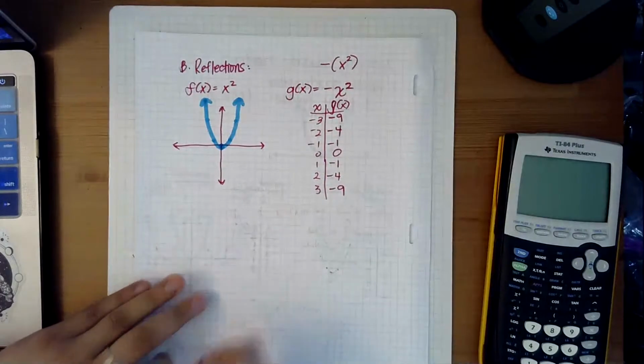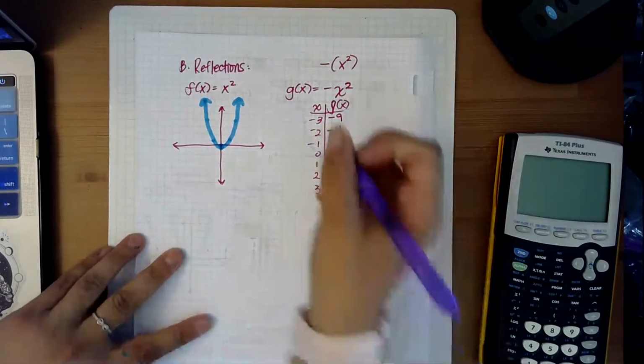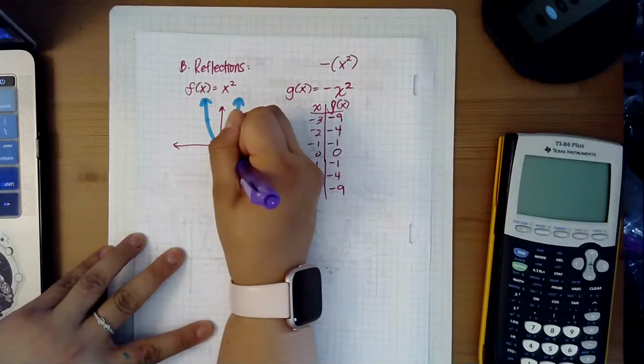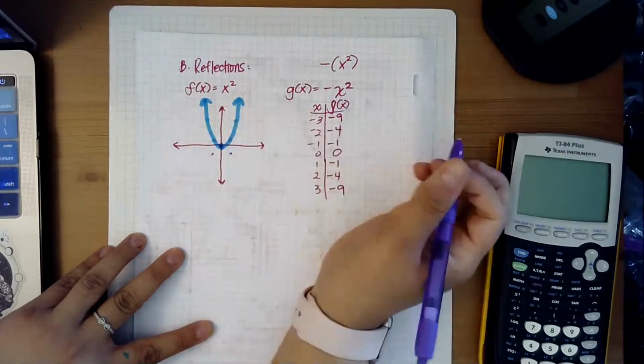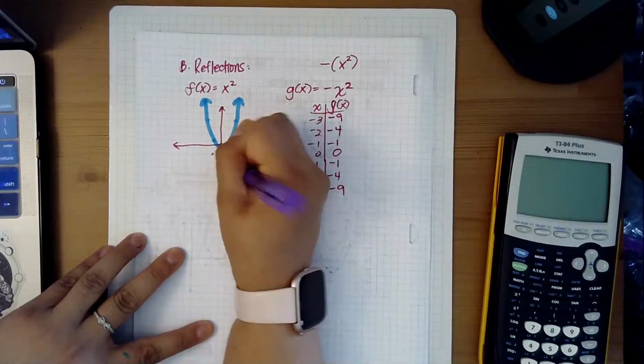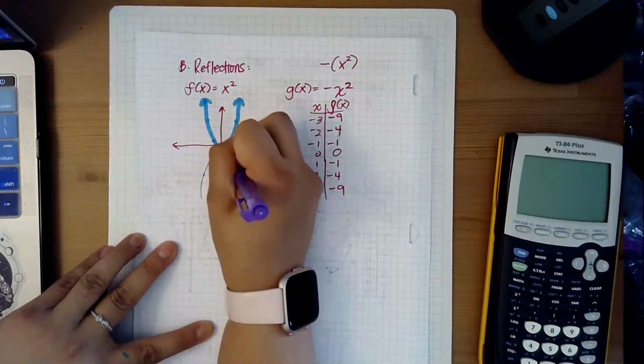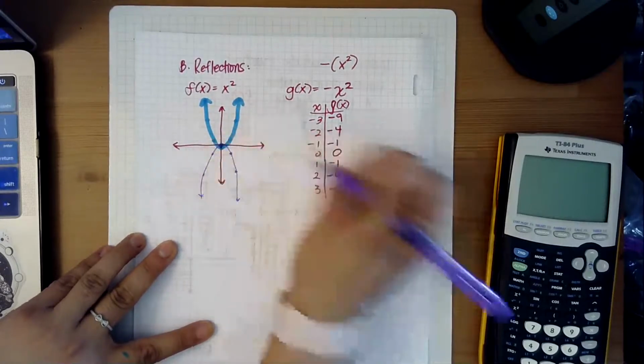So this indicates to me, let's see, 0, 0 still there, but now I have 1, -1, -1, -1. I have 2, -4, -2, -4, and so forth. So here is my parabola now. What do you notice?